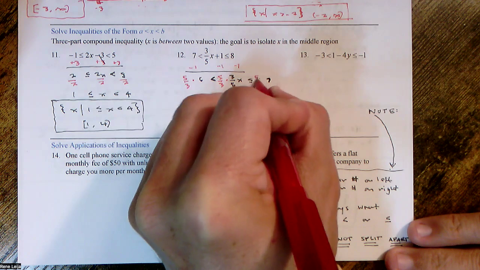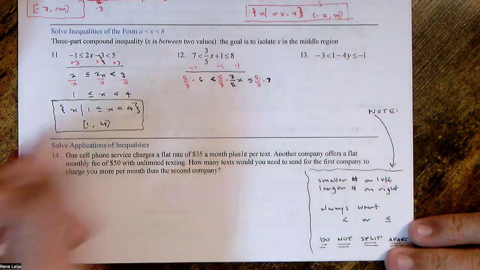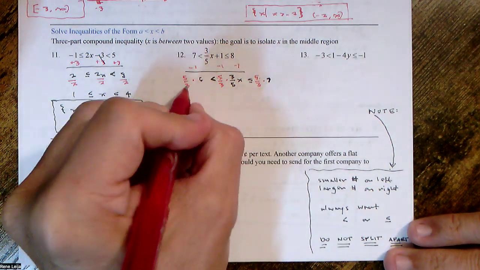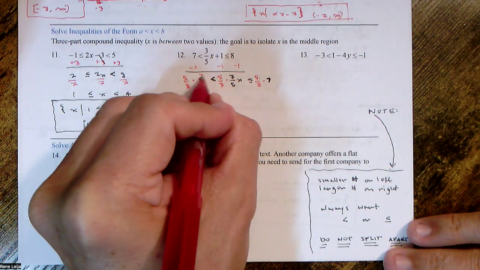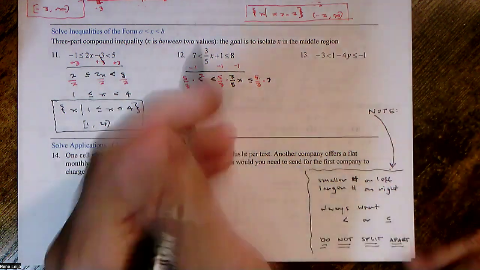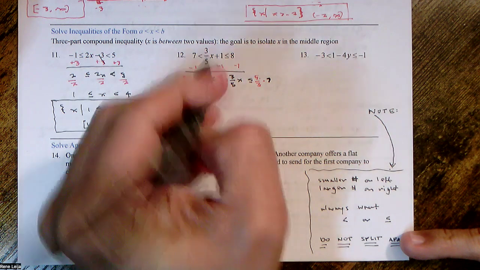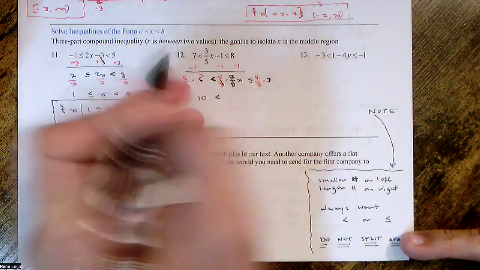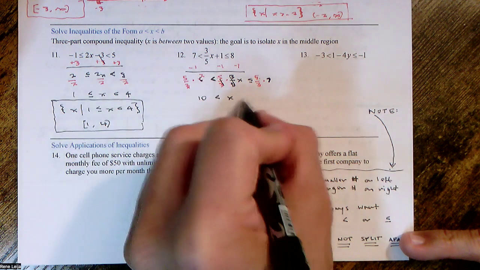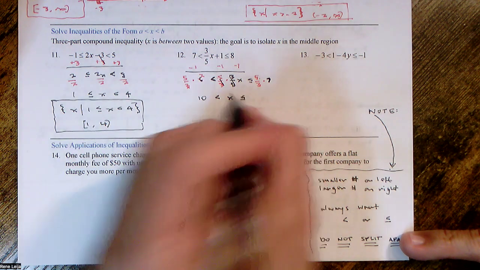And I'm going to do this everywhere. Okay, so 3 goes into 6 2 times. So 5 times 2 is 10. x is less than, well, these guys are going to knock each other out. They reduce. So there's your x, is less than or equal to.